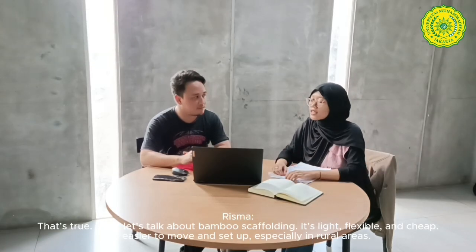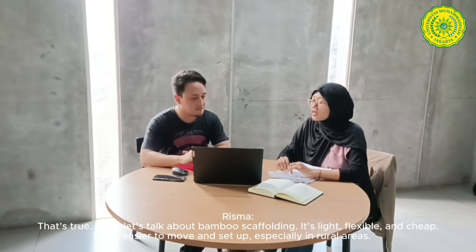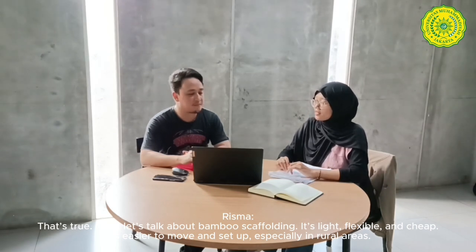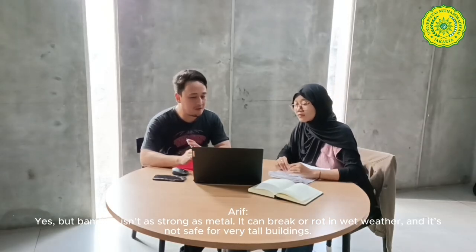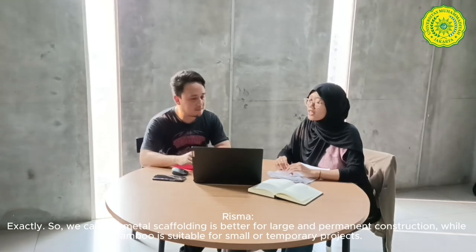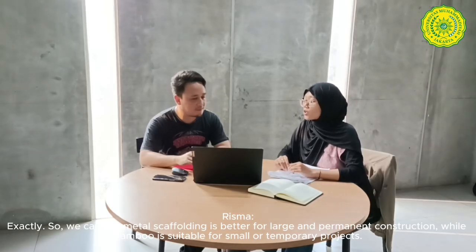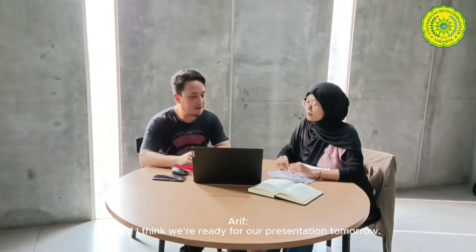That's true. Now, let's talk about bamboo scaffolding. It's light, flexible, and cheap. It's easier to move and set up, especially in rural areas. Yes, but bamboo isn't as strong as metal. It can break or rot in wet weather, and it's not safe for very tall buildings. Exactly. So we can say metal scaffolding is better for rigid and permanent construction, while bamboo is suitable for small or temporary projects. Perfect. I think we're ready for our presentation tomorrow.